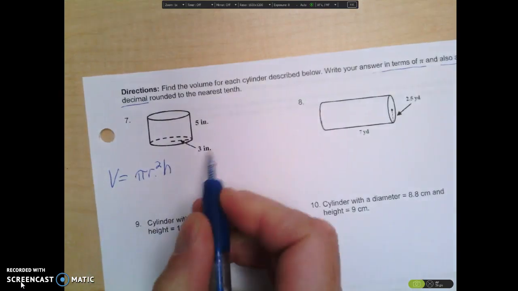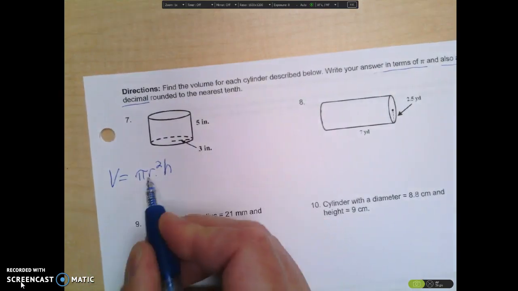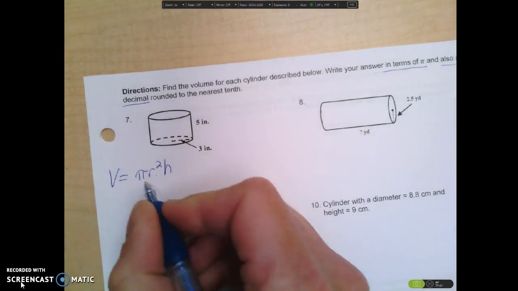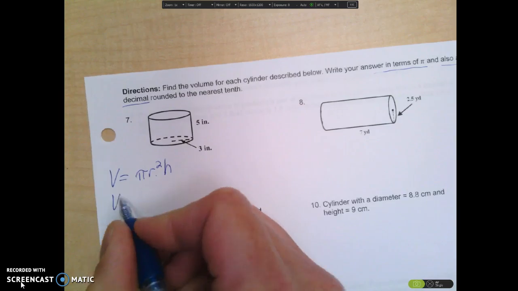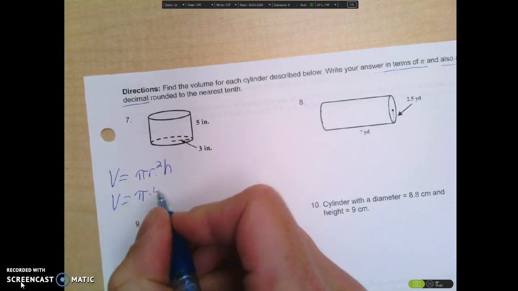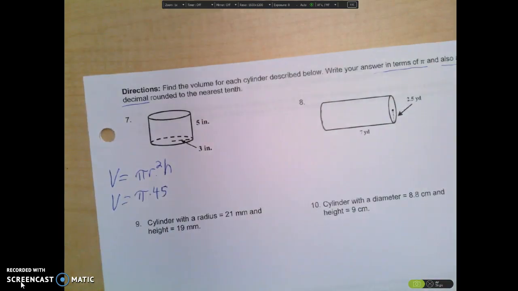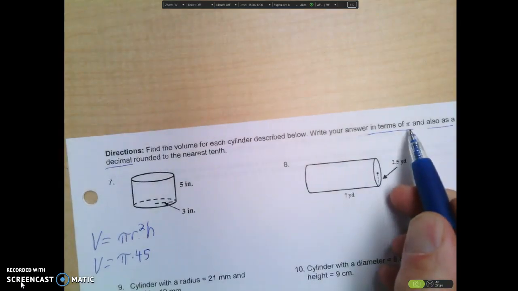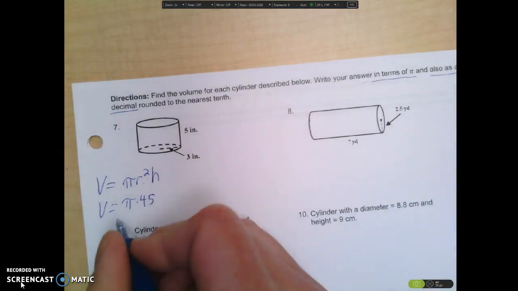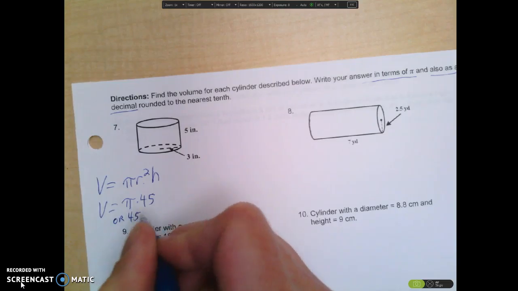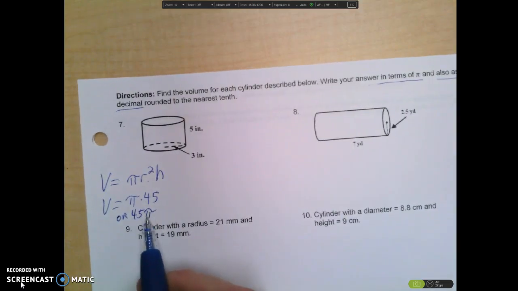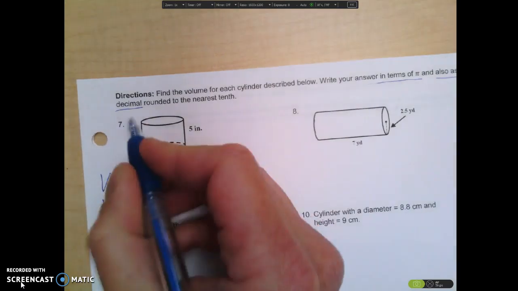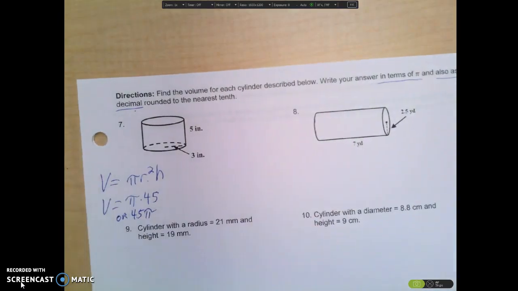So just replace these numbers with this. So if this is 3, 3 squared is 9, and then 9 times 5 is 45. So the volume would be equal to pi times 45. That's in terms of pi. You just leave it like that. Or you could say 45 pi. That might come up on your SBAC test where they just leave it times pi. And clearly all you have to do to get the answer as a decimal is just literally multiply that out.